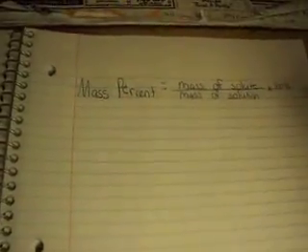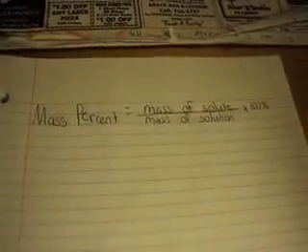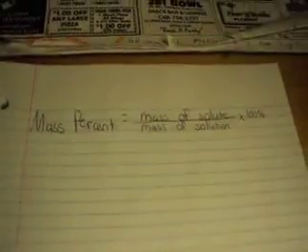Now I'll move on to mass percent. It's the mass of solute over mass of the solution.